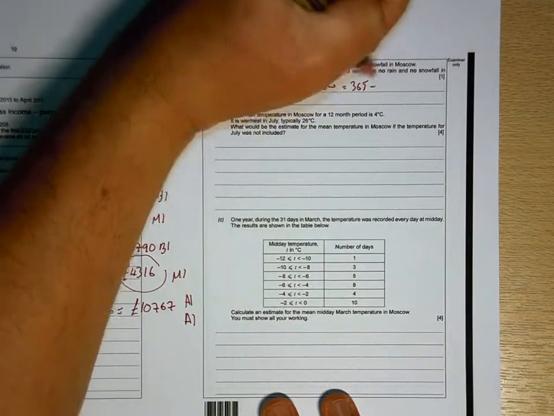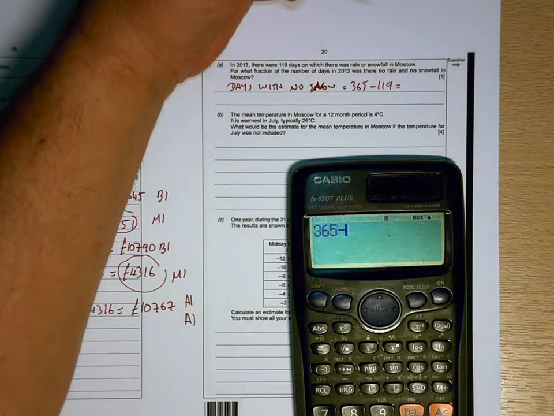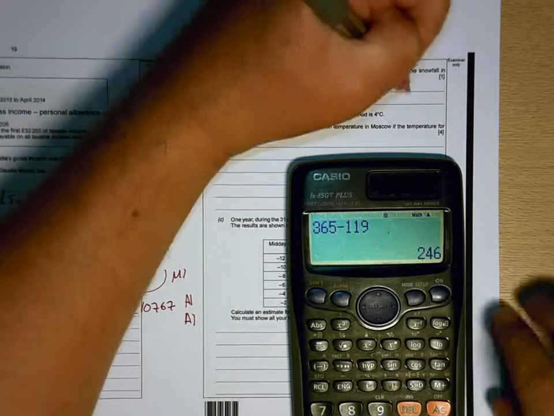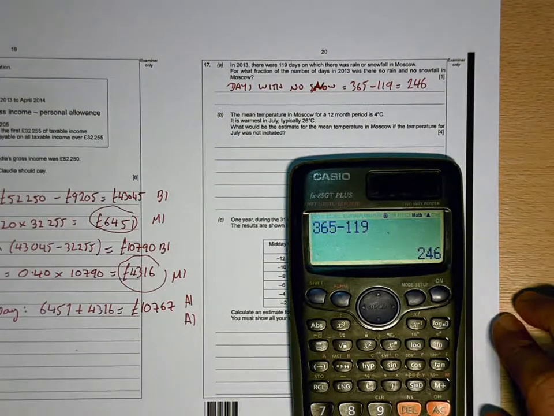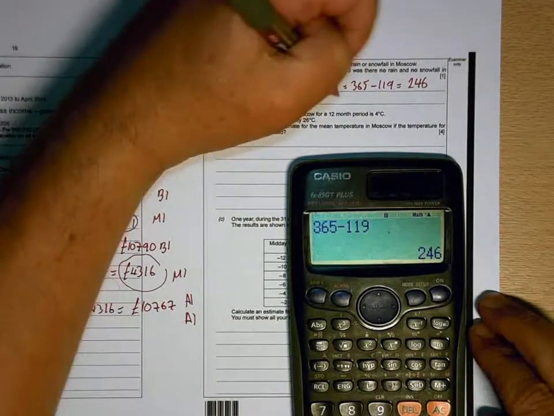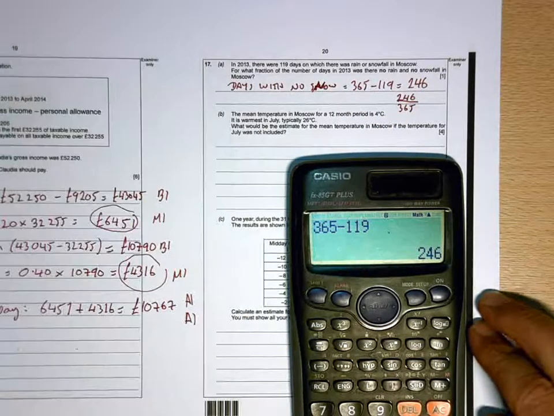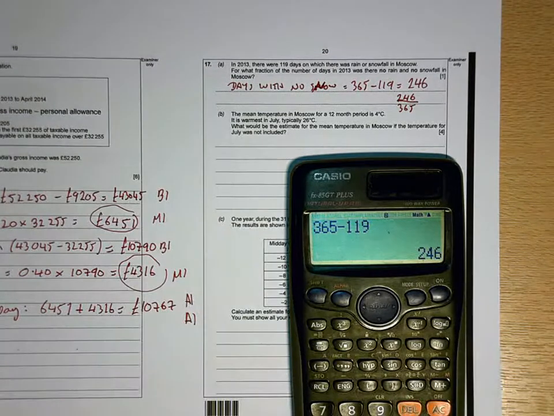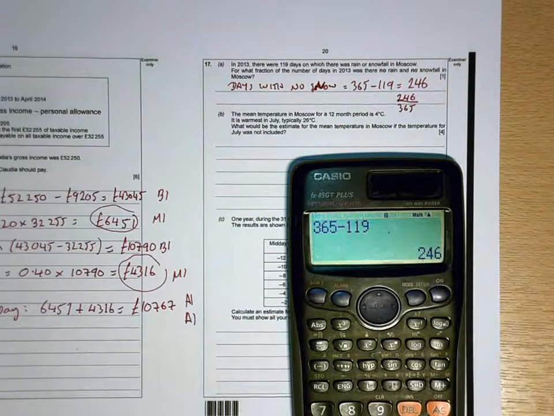So 365 days, take away the 119 is 246. So to write that as a fraction, you're going to be doing 246 out of 365. Just like if you scored 246 out of 365 in a test, that's how I'd write it on the front of the paper. If they asked you for a percentage, you would do that on your calculator and then times it by 100, but they're not.